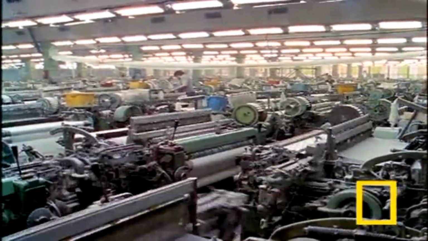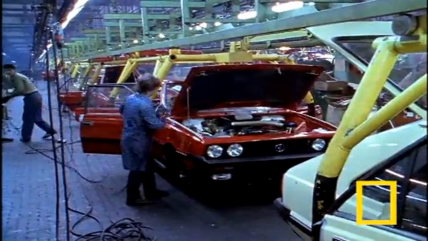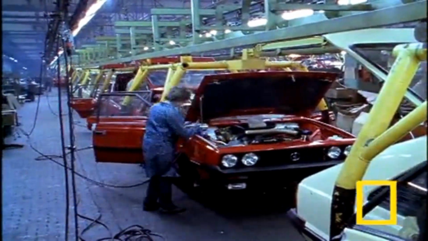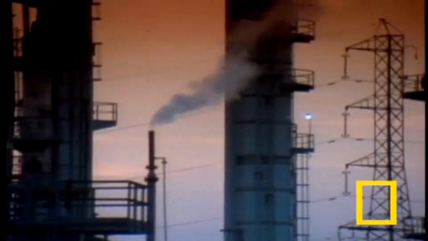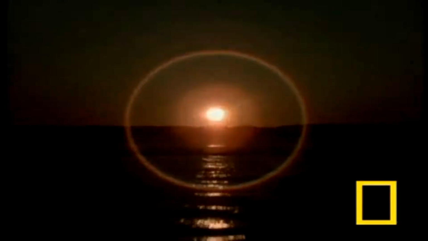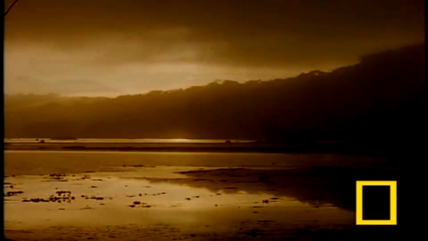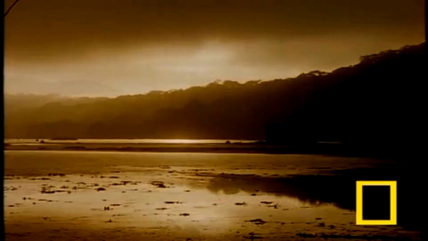Ever since the Industrial Revolution began, factories, power plants, and eventually cars have burned fossil fuels such as oil and coal, releasing huge amounts of carbon dioxide and other gases into the atmosphere. These greenhouse gases trap heat near the Earth through a naturally occurring process called the greenhouse effect.